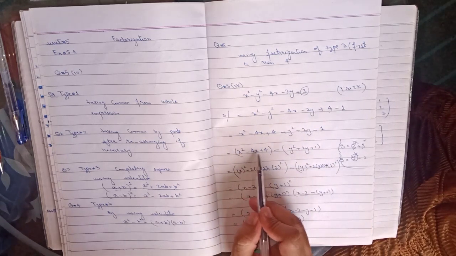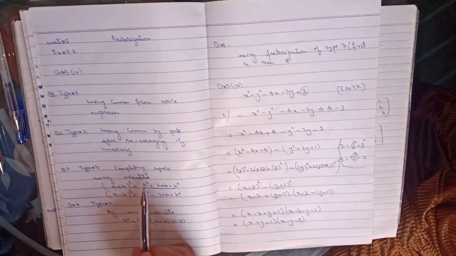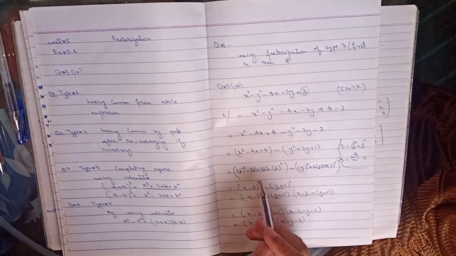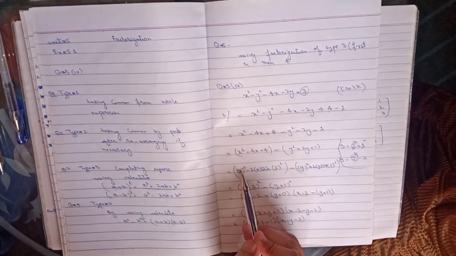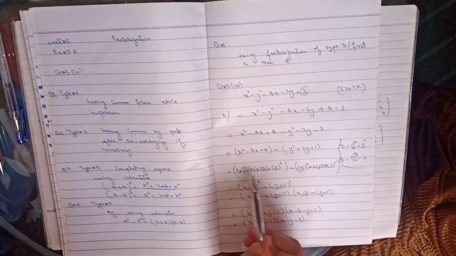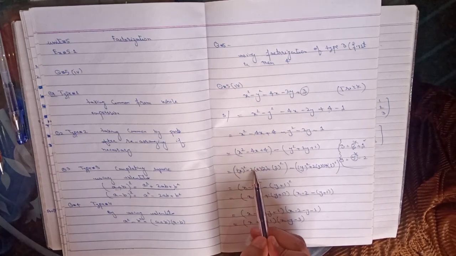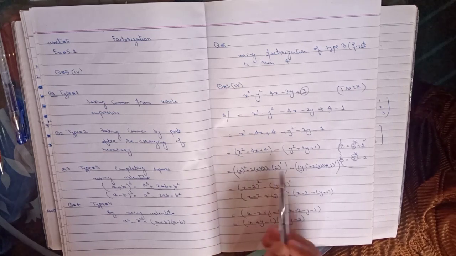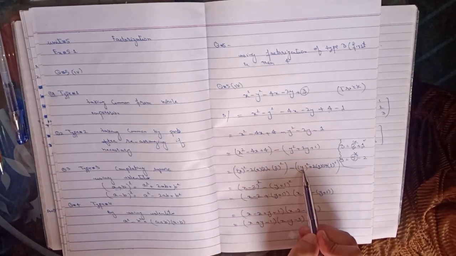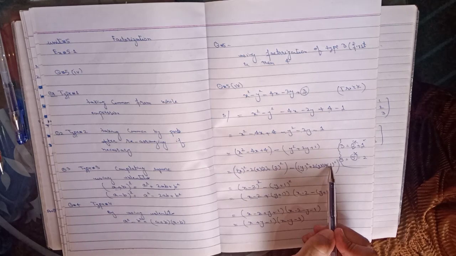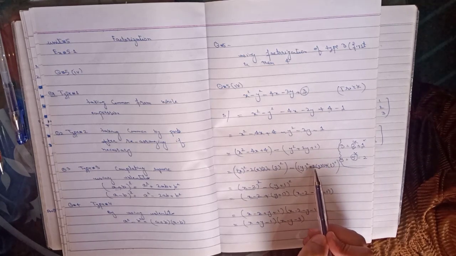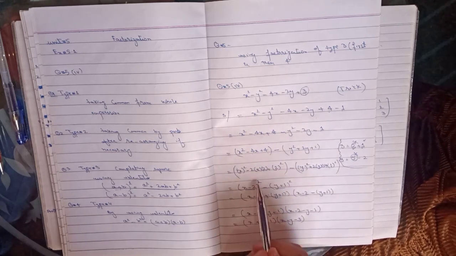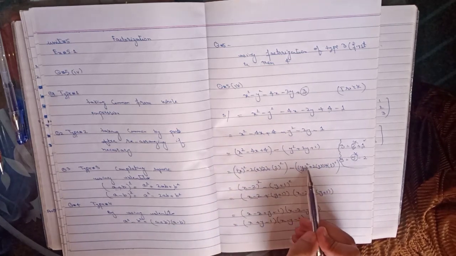For x square minus 4x plus 4, we use type number 3, in which we find the a square plus 2ab plus b square identity. See this, x square can be written as x whole square, 4 can be written as 2 whole square. We identify a square plus b square, and the middle term will be minus 2ab or plus 2ab. If there appears a minus, it is minus 2ab. Similarly here, y square can be written as y whole square, 1 can be written as 1 whole square. I identify a and b and write 2ab as 2 into y into 1. Closing this formula, I have x minus 2 whole square and minus y plus 1 whole square.